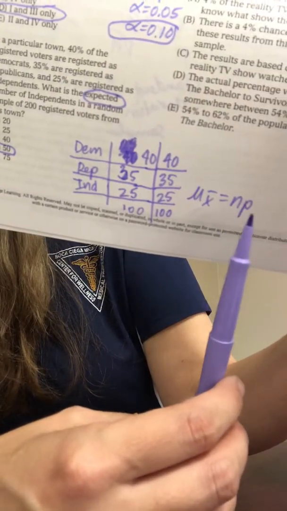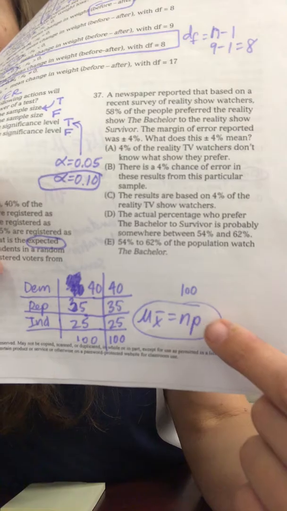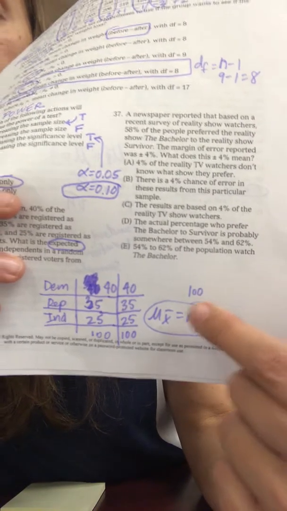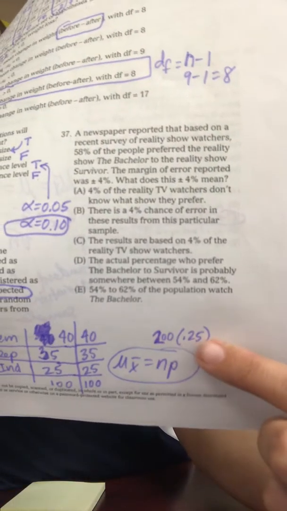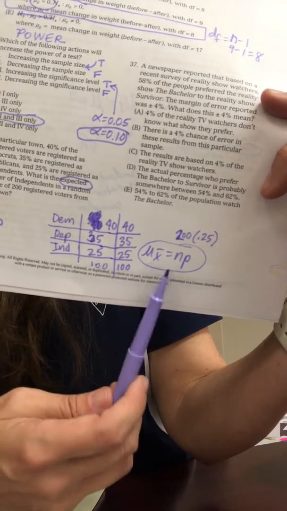Then I'm thinking to myself, okay, there is actually a formula on the formula sheet, and we use this quite a bit. If n is 100, then we use the formula: the number of people in my sample times the proportion, the proportion of people that were independent. Here we know that 25% were independent, so I'm going to put 0.25. But instead of 100 people, we had 200 in our sample, and 200 times 0.25 is still 50. So it makes sense both from a logic standpoint and from the formula standpoint that is in the back of the book.